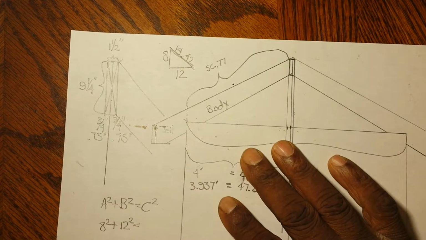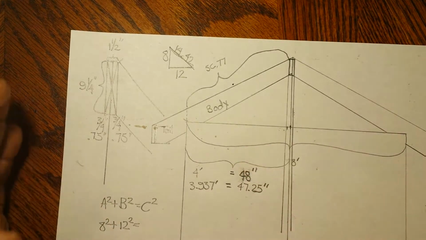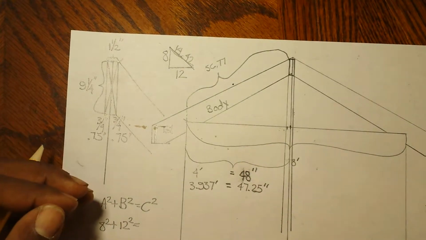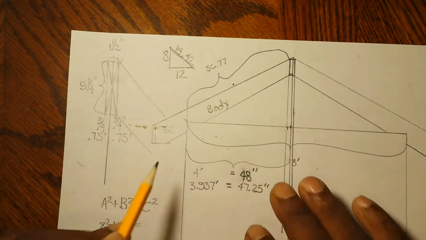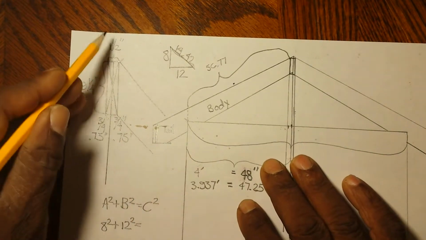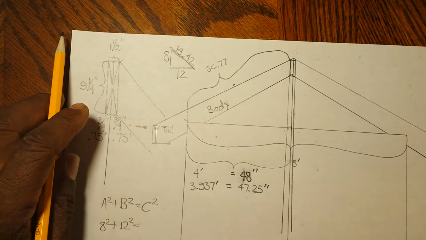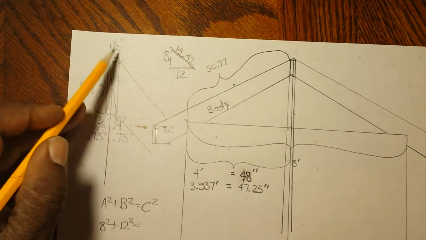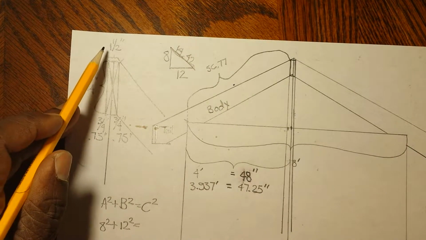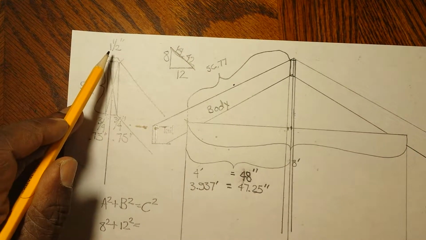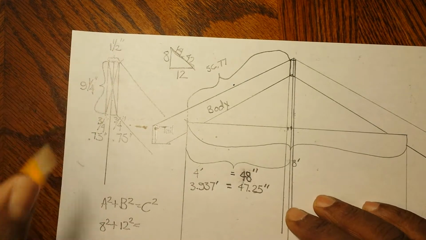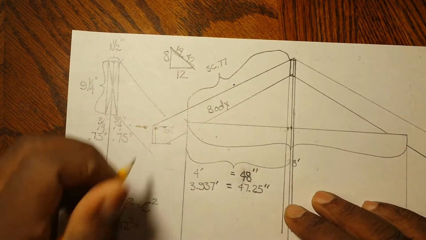It depends on what you're doing. And with the subfascia, it's going to be 1.5 inches. So you have to subtract 1.5 inches from 12 inches, and that's going to give you 10.5 inches.